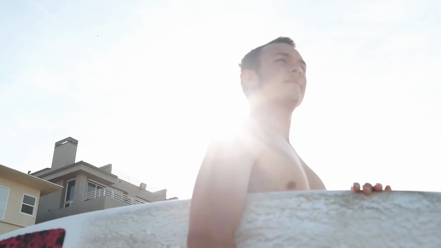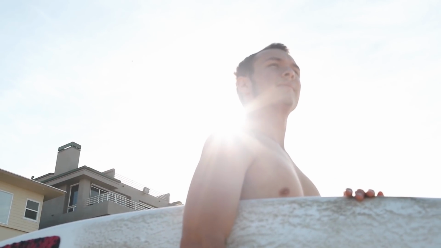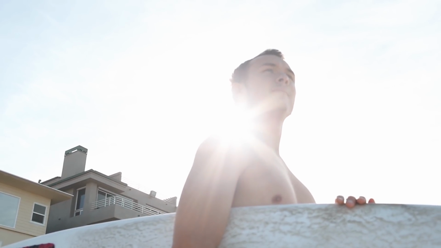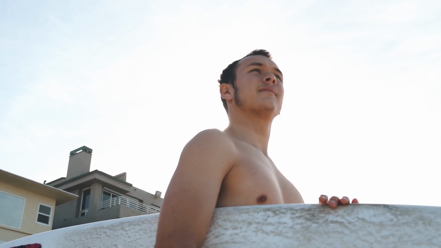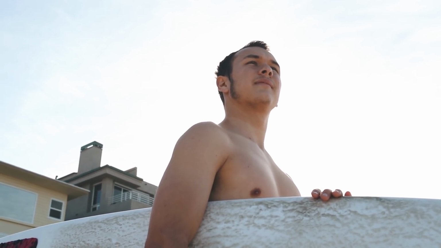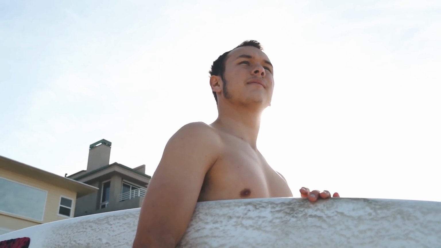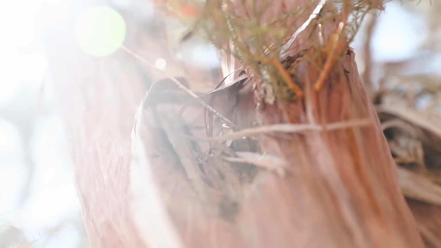You can do this with people as well. If you want to use their face, you can get a low angle, get that hero's pose, make them look all superior with a little bit of light leak behind them. Just basically get creative with your environment and don't give up. Don't just be that guy who's standing around this camera.